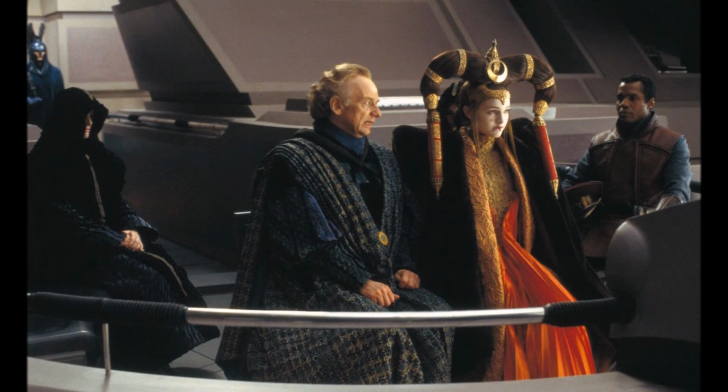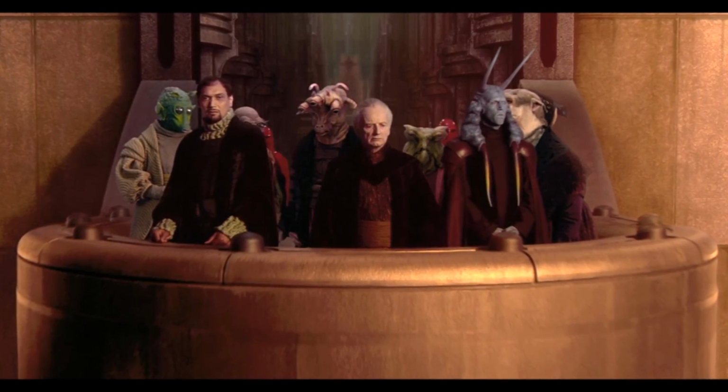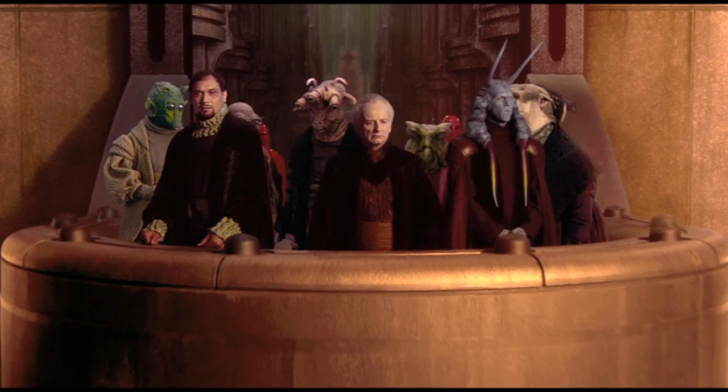Ultimately, criticism around the political focus of the prequel trilogy mostly boils down to viewers not understanding the underlying meaning behind each scene and seeing its importance.